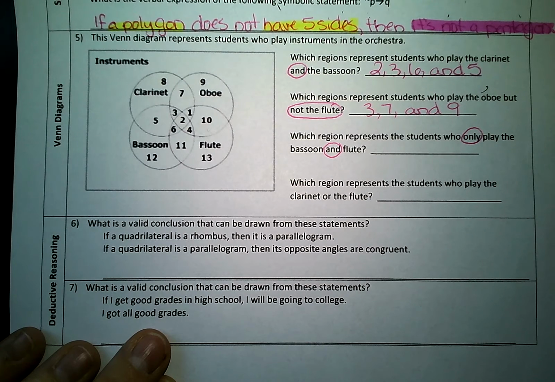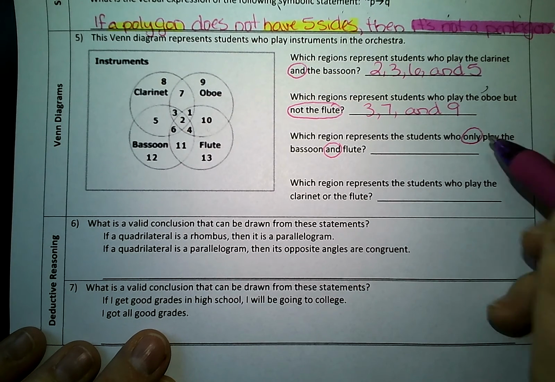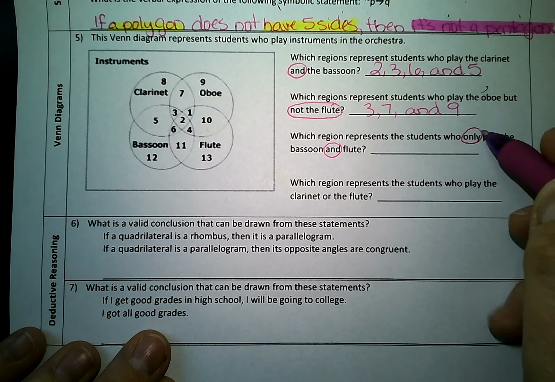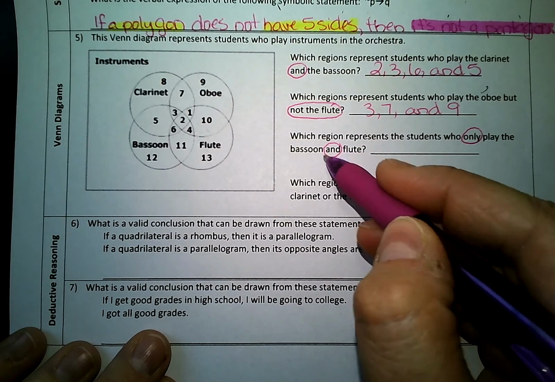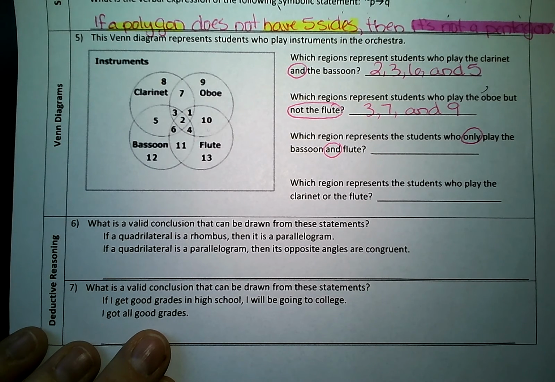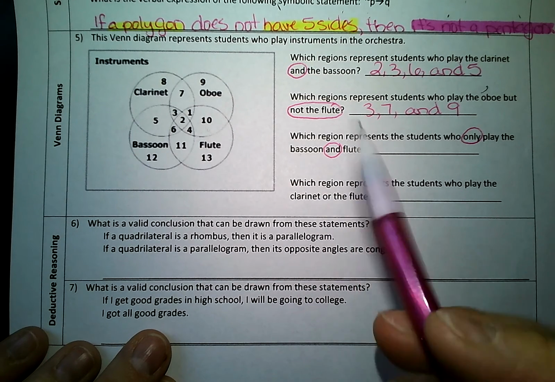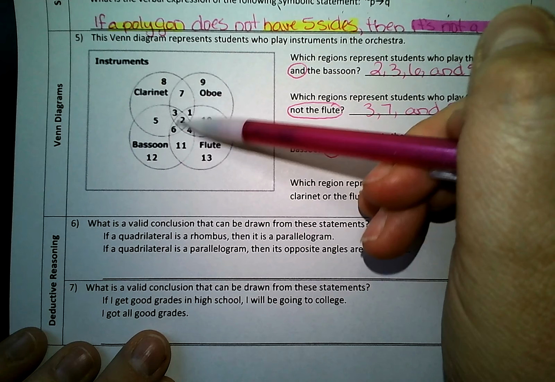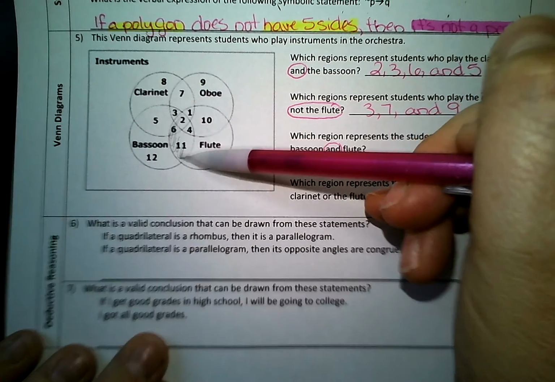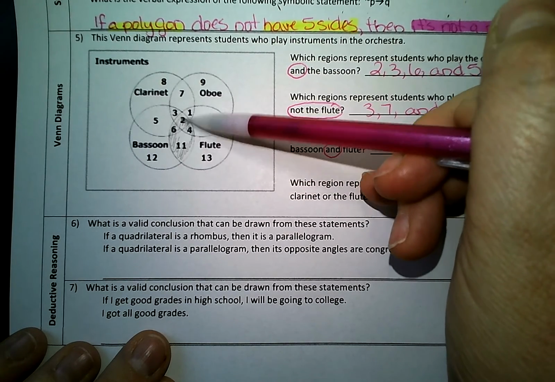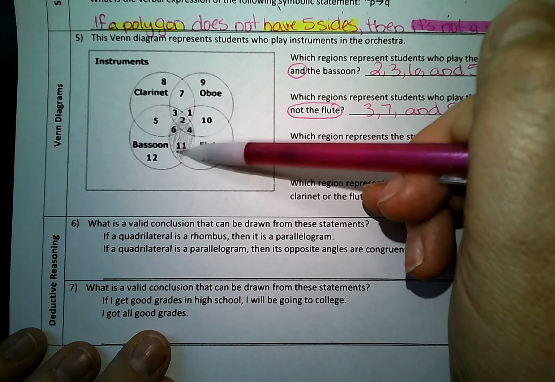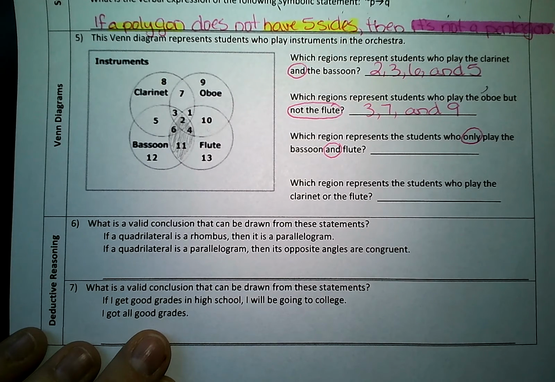Next, we're asked to find the region that represents the students who only play the bassoon and the flute. Well, first I'm going to identify the region of bassoon and flute. This region of overlap between bassoon and flute is sort of a football-shaped zone. However, the question says which region represents the students who only play bassoon and flute.